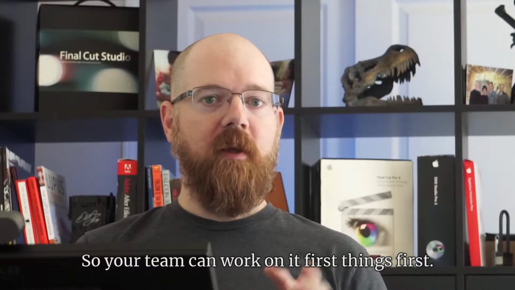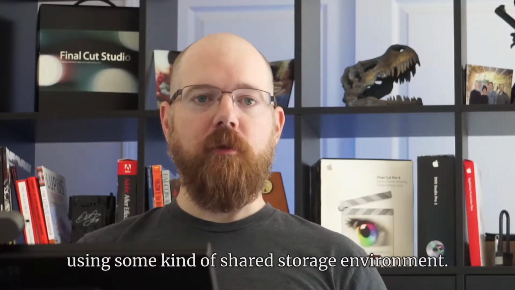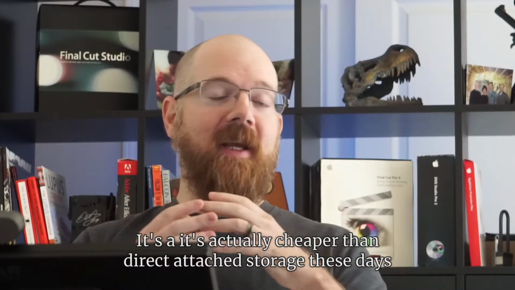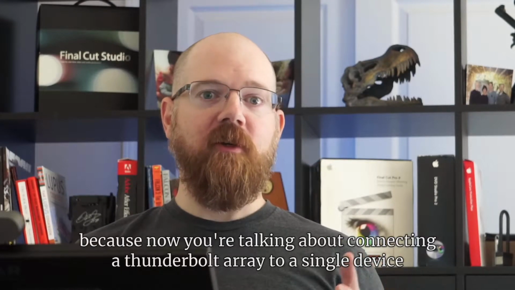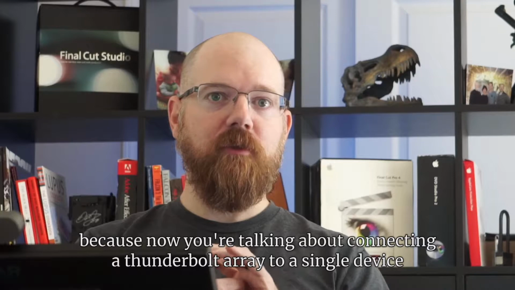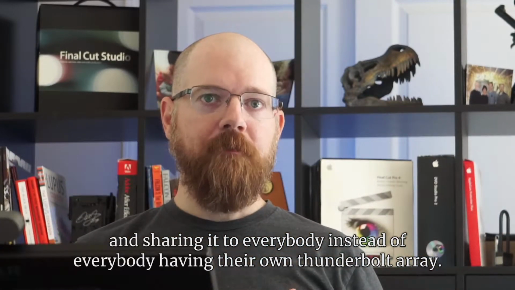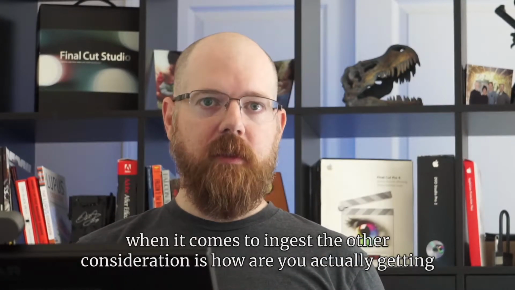can work on it? First things first, if you have more than a couple of editors, you absolutely want to be using some kind of shared storage environment. It's actually cheaper than direct attached storage these days, because now you're talking about connecting a Thunderbolt array to a single device and sharing it to everybody instead of everybody having their own Thunderbolt array. So it's a fantastic way to speed things up immensely when it comes to ingest.